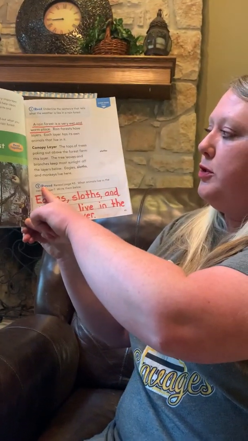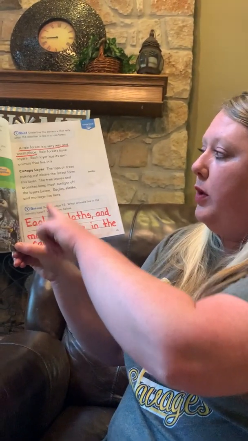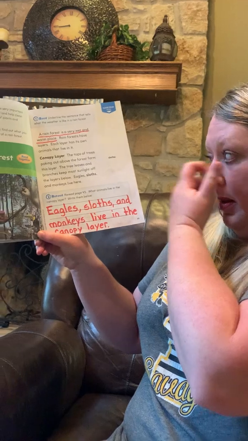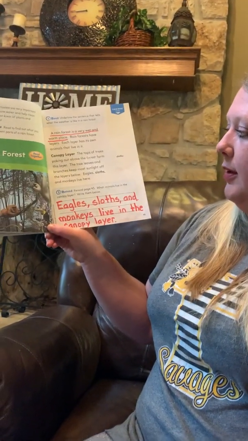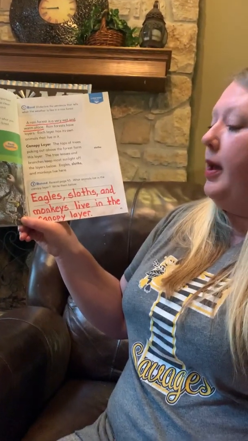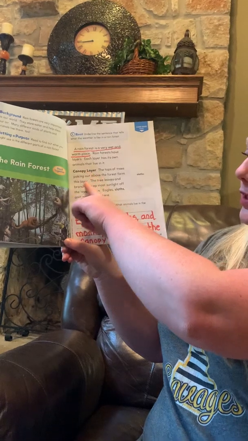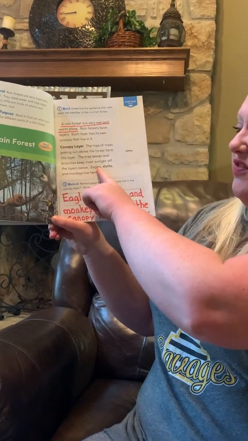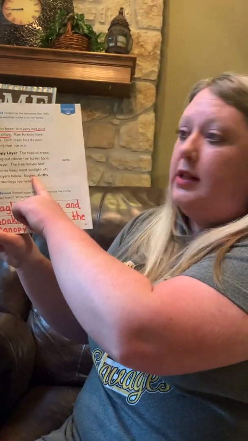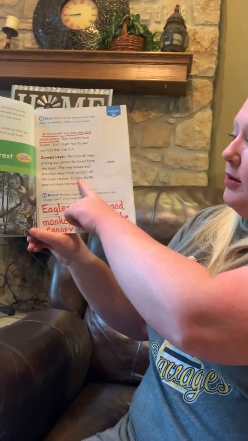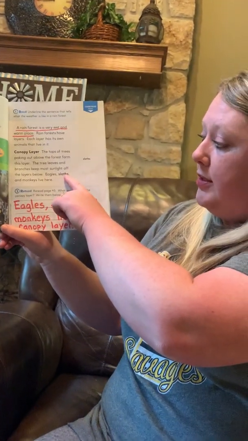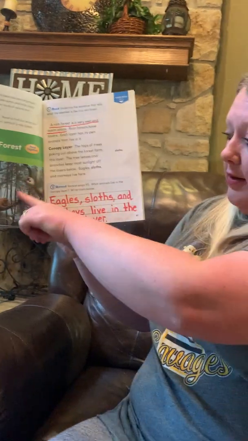Okay, we're going to read number 2 at the bottom. It says, reread page 45. What animals live in the canopy layer? So if I went back and read up here in the canopy layer, I'm going to go down here to where I see the animals. This very last sentence tells me the animals that live there. It says eagles, sloths, and monkeys live here.